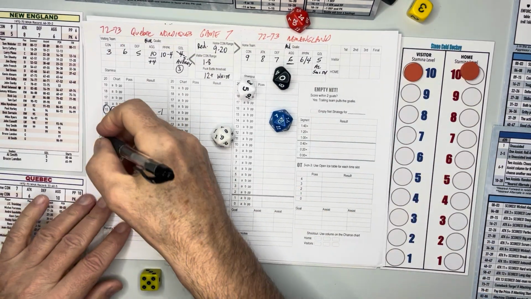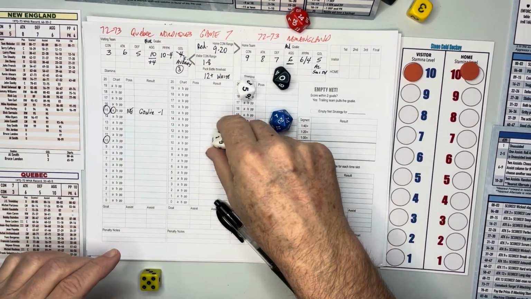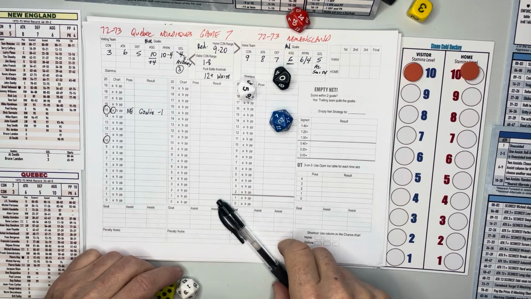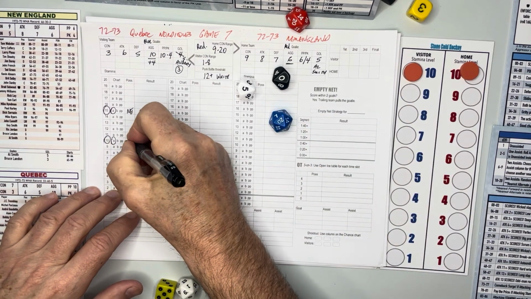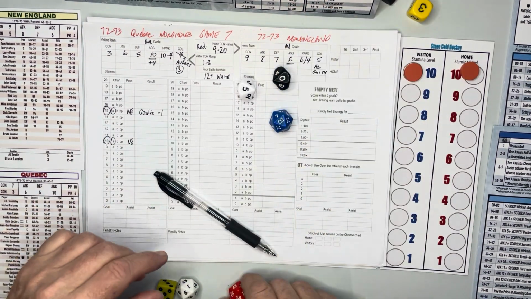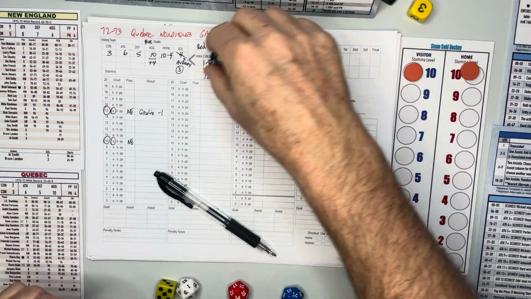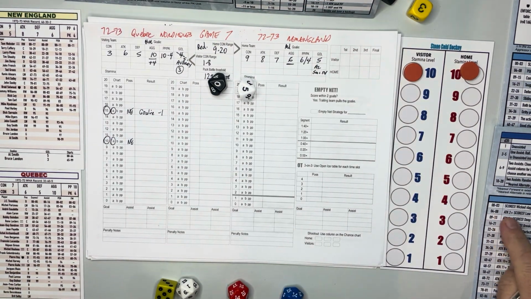We have 5 more off the timing chart. We're down to 10 minutes to go in the game. 6 means we're looking for control. 14 is going to go to New England. And 20 means we're going to go to the attack chart. 05. 05 in the attack chart. Attack of +2 is going to score.